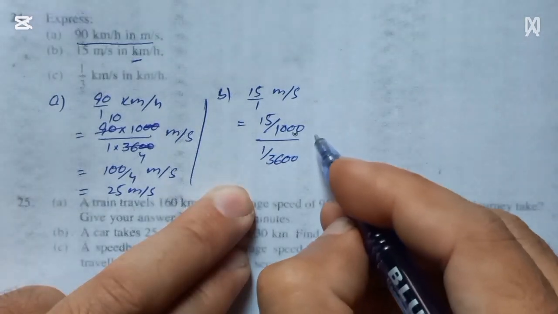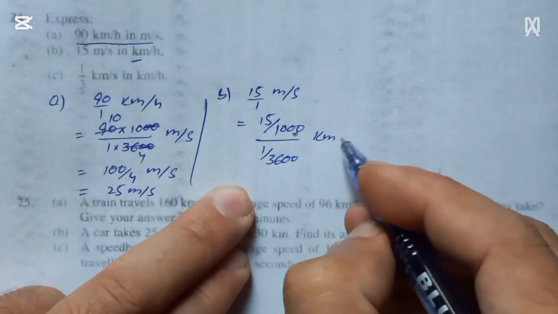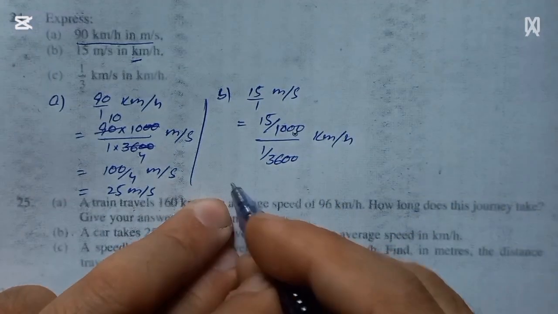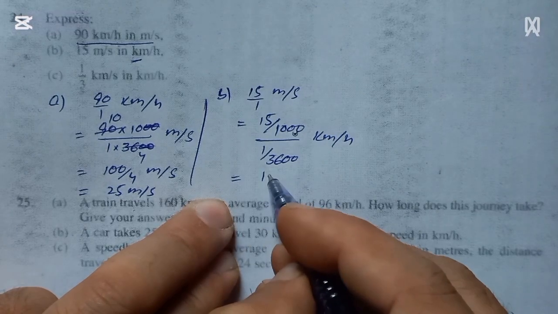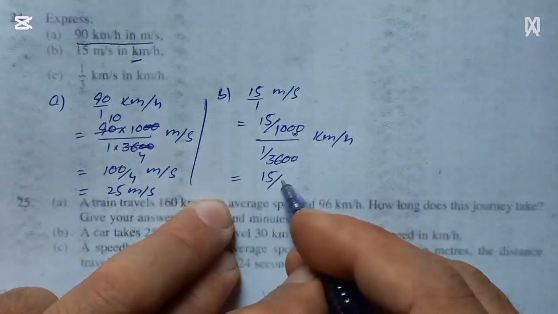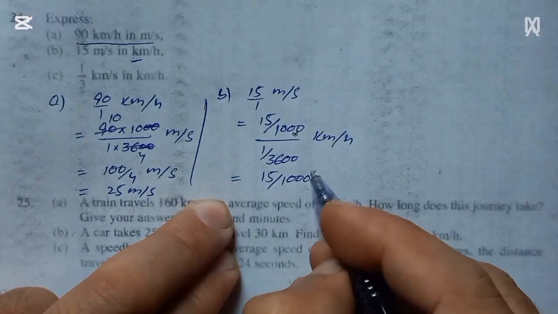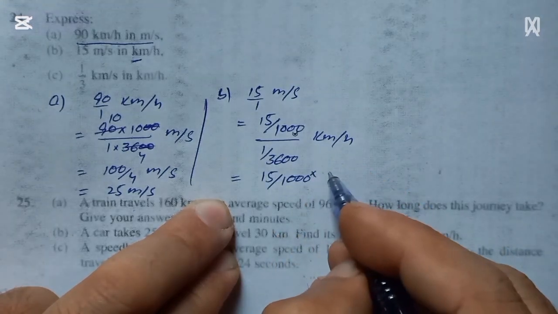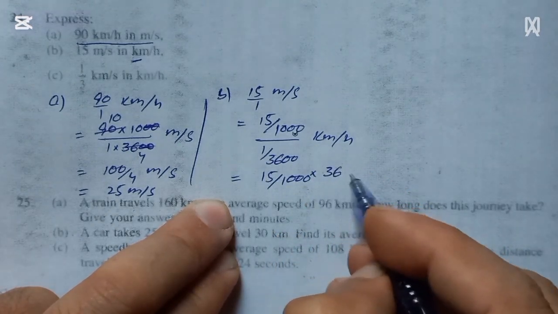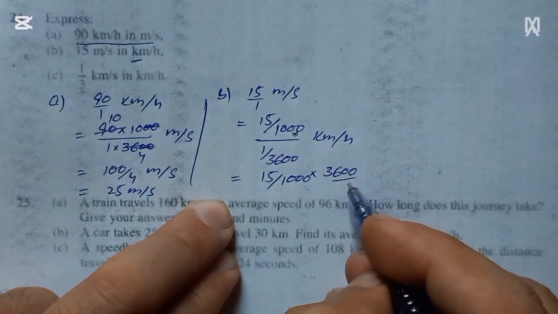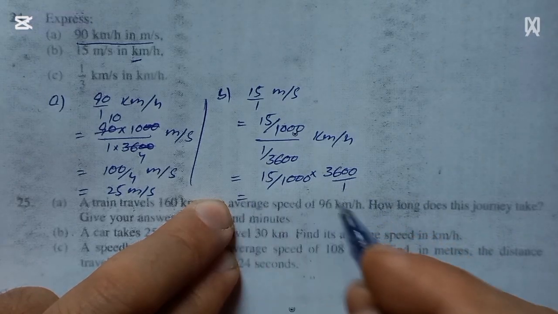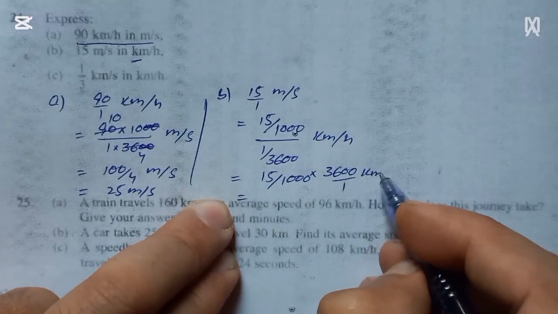So the unit will be now kilometer per hour. From here, 15 by 1000 is in the numerator. When this value will go to the numerator, it will be reciprocal.